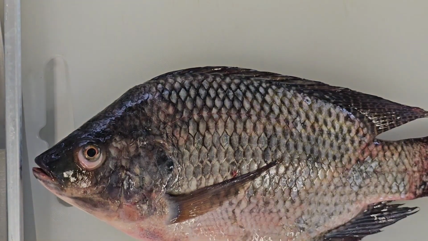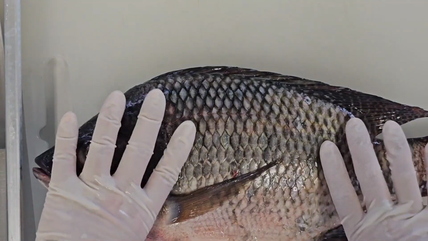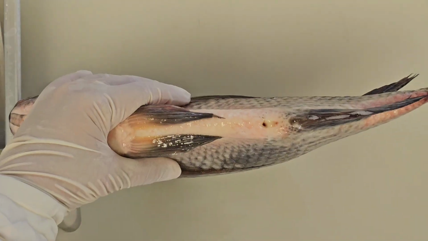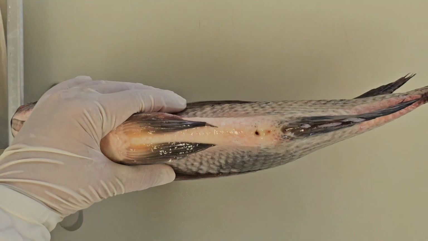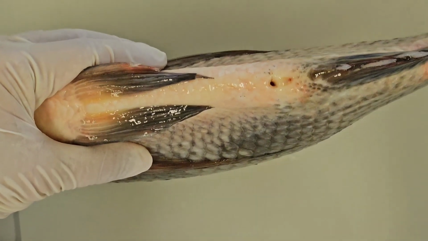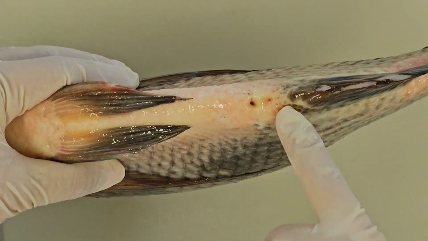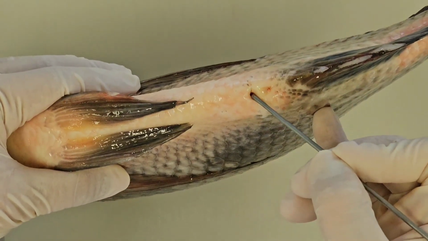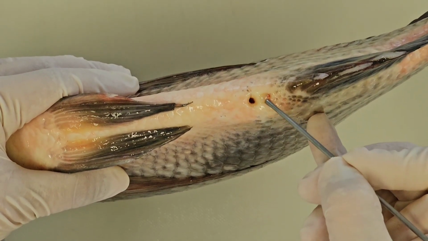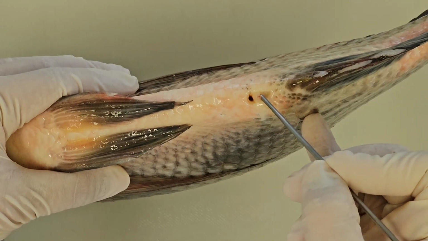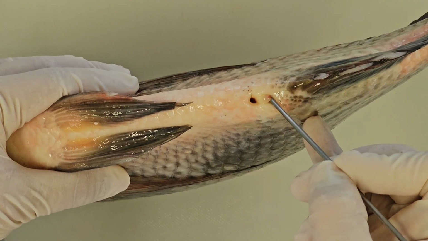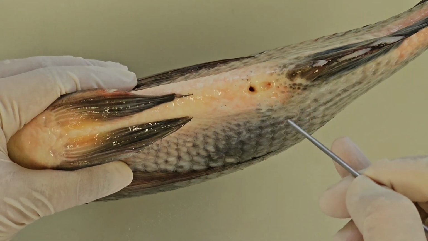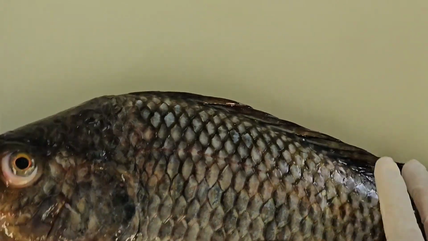And if you look at the ventral part of the body, you can see that it has two opening pores. The first pore, located at the frontal part, is the anus. So you can see this pore is the anus. And the next one is the pore called the urogenital opening. This one is the opening of the reproductive and urinary systems. It has a papilla at the opening of the pore.